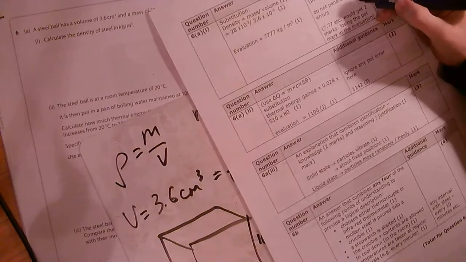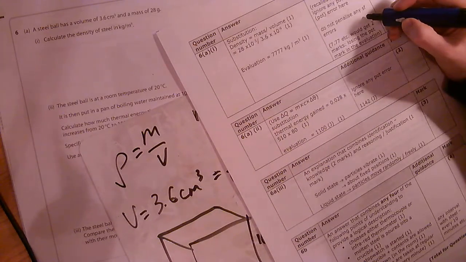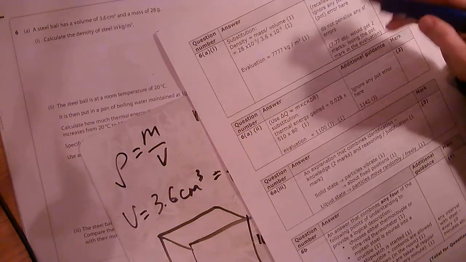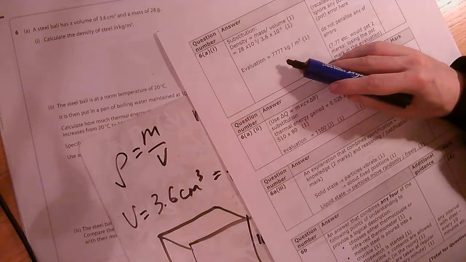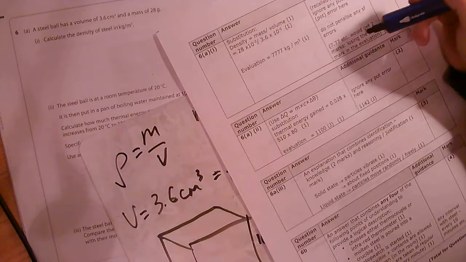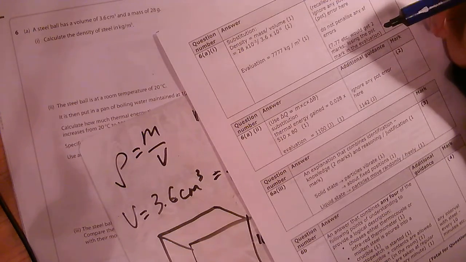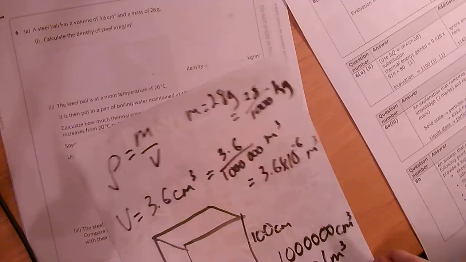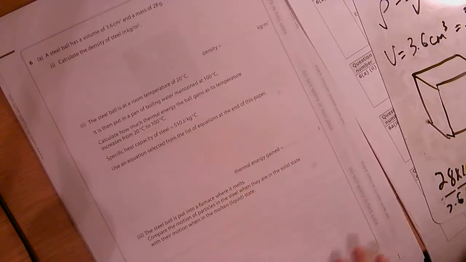Now it says here, do not penalise any significant figure errors. So if you had, for example, 7,800, that would be a good answer. In fact, to be honest, it would be better than 7777 because it would mean that you'd rounded to the correct number of significant figures. So we're not penalising any significant figure errors in this question. You can round however you like. And if you've got the decimal place in the wrong place, then you get 2 marks out of 3. For that one, quite an involved one to start. It is a 3 marker though.